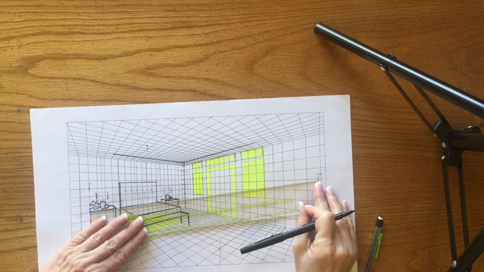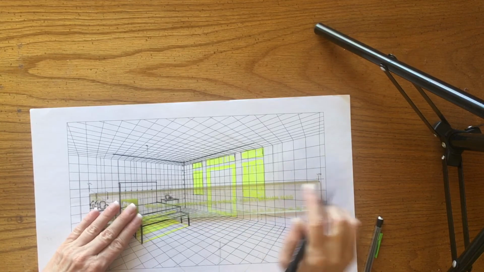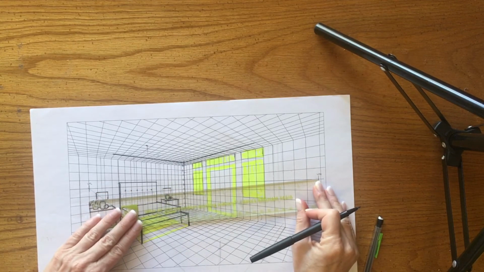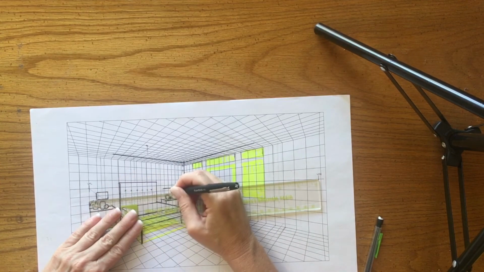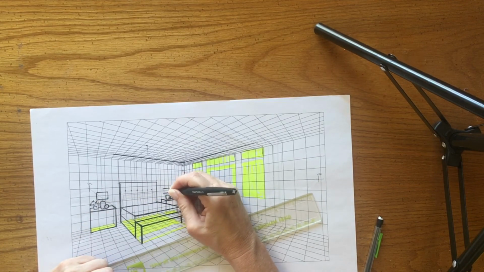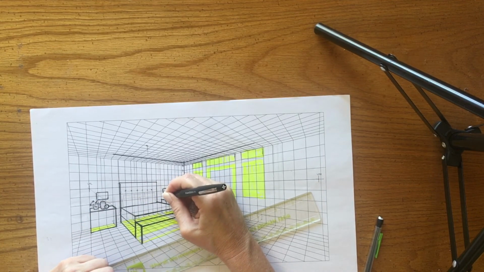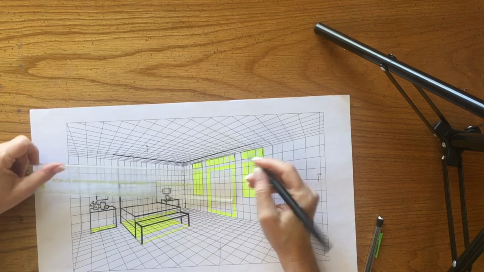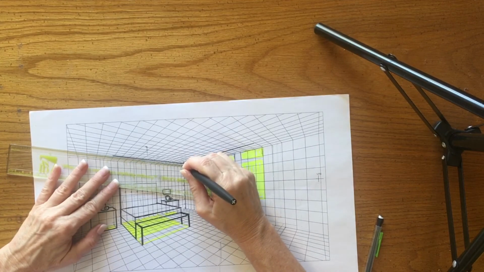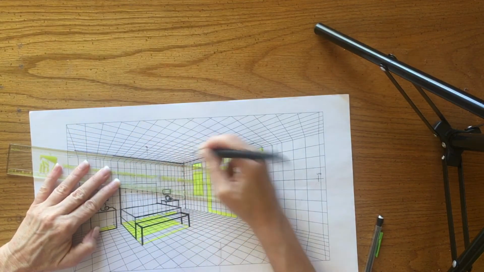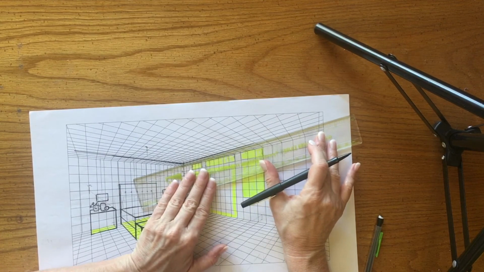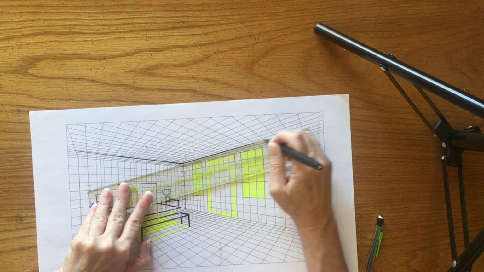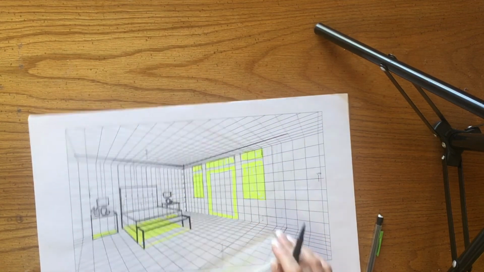So let me get a longer straight edge. So they should match. The tops of each should be at the same height, and if they're the same lamp, that is, and the bottom should be the same. This a little more pronounced so that I can trace it easier when I'm done.